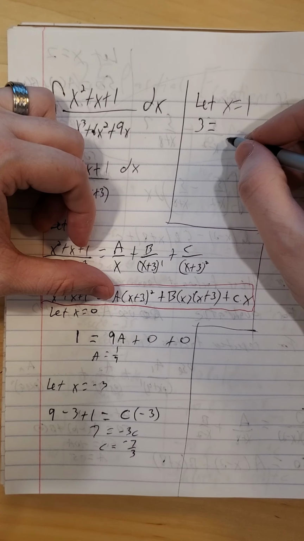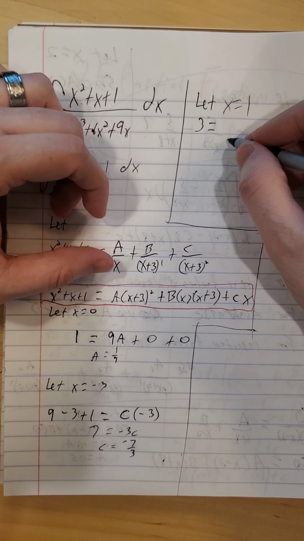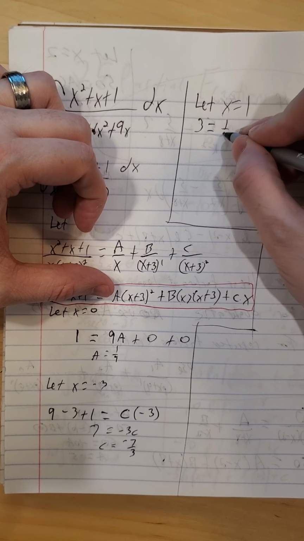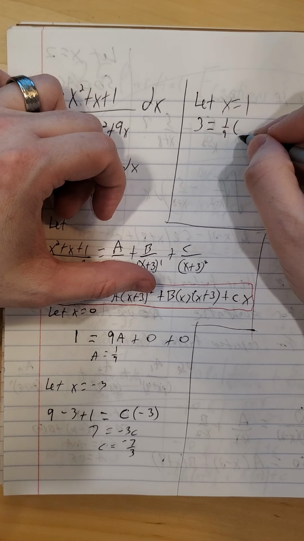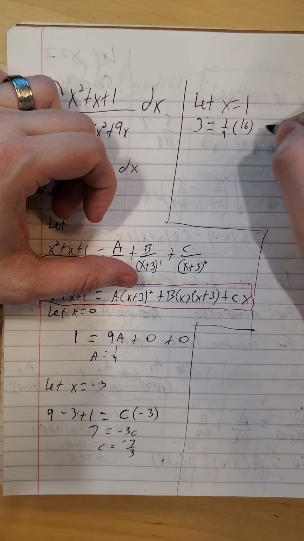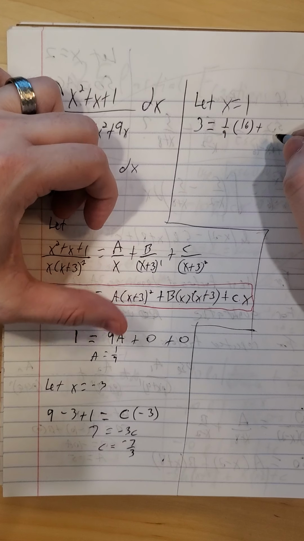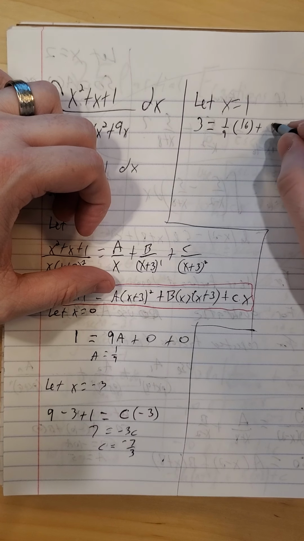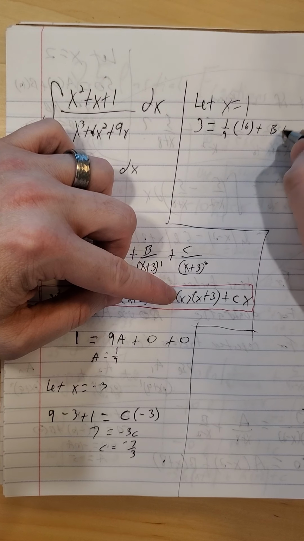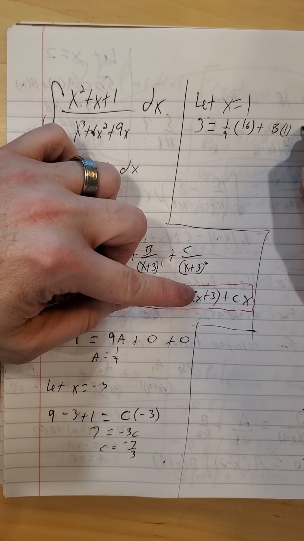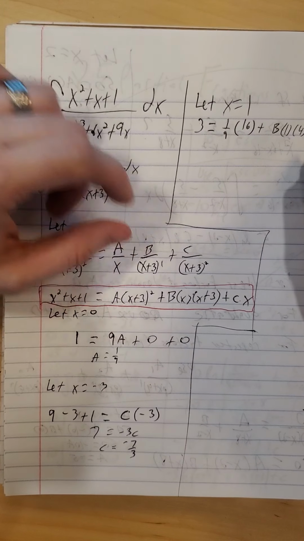Okay, so our a value, a we said was 1/9. So 1/9 by 1 plus 3 is 4, 4 squared is 16. We don't have a b value yet, that stays a variable. X we said was 1, so we have 1 and 4.